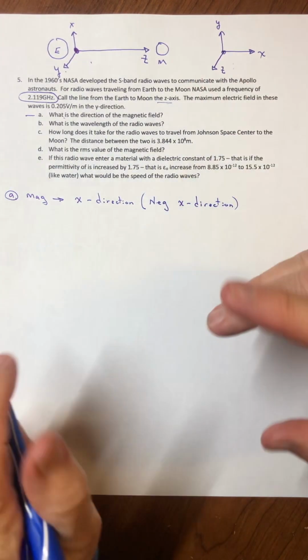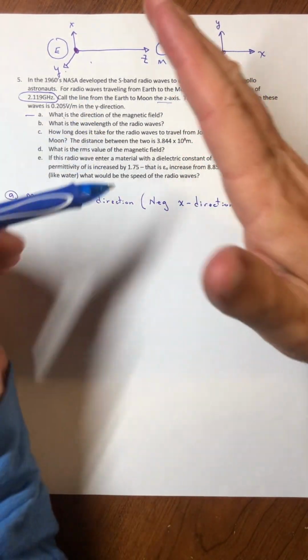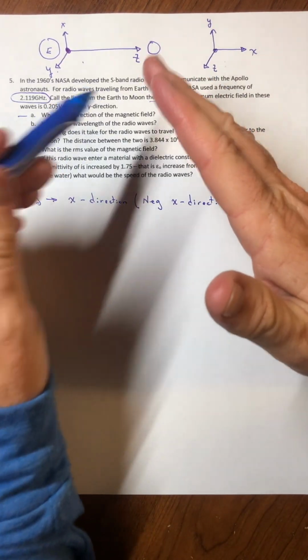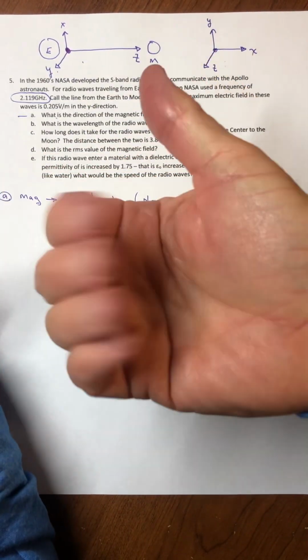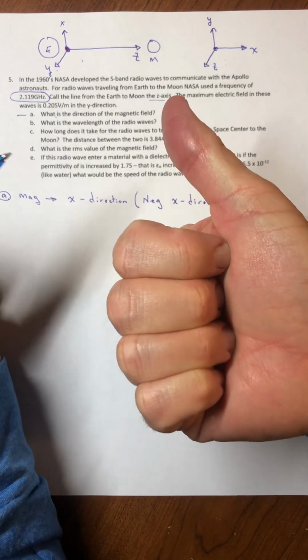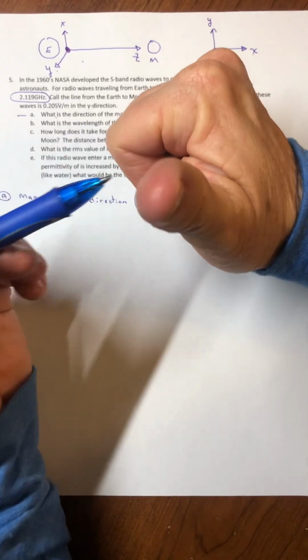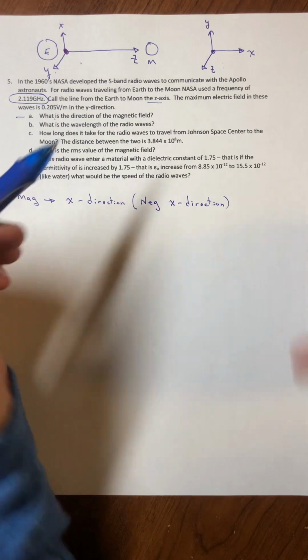Because we also said that you have to do a right-hand rule from the electric field to the magnetic field. If you did it the other way, magnetic to electric, you get the opposite direction. But from electric to magnetic, you get the direction it travels.